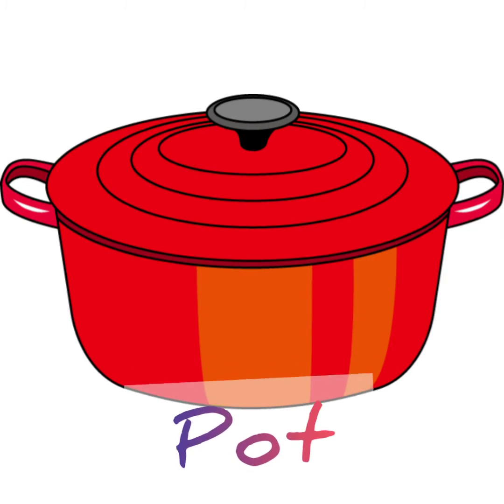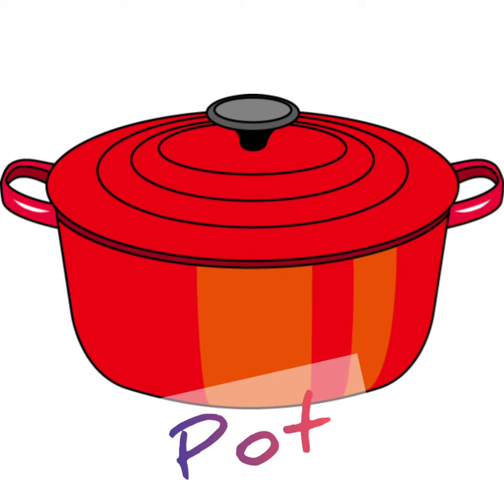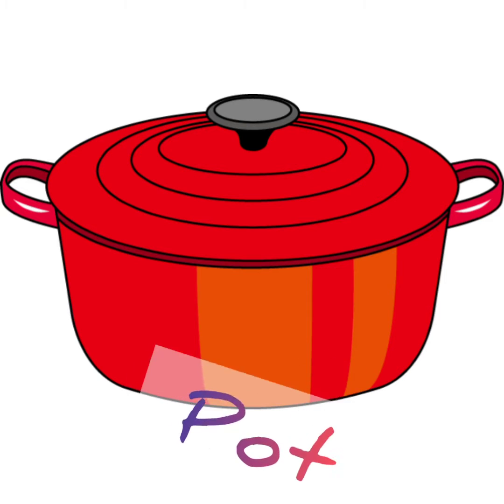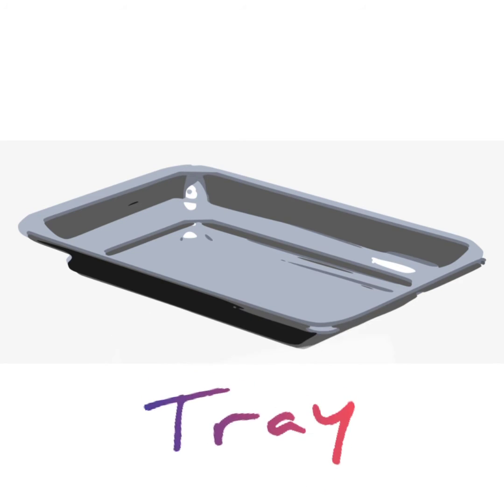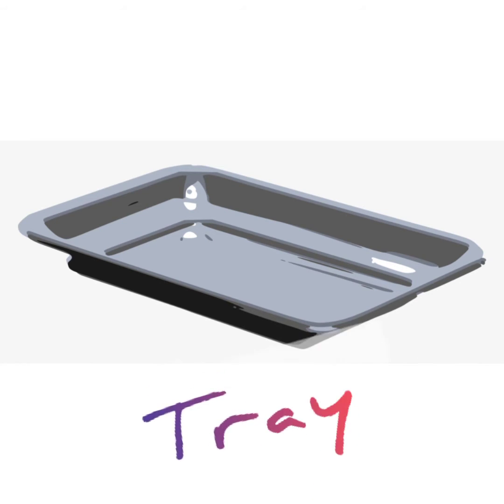This is a pot. You can use this pot for making curry. Next is tray. You can use this tray for serving many items like rice, naan, etc.